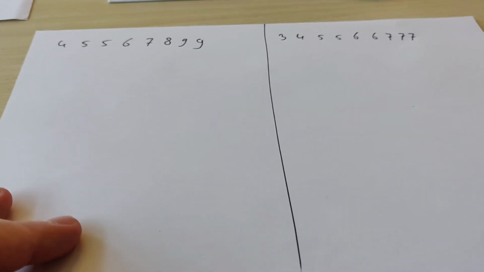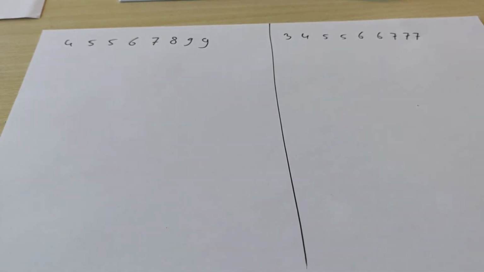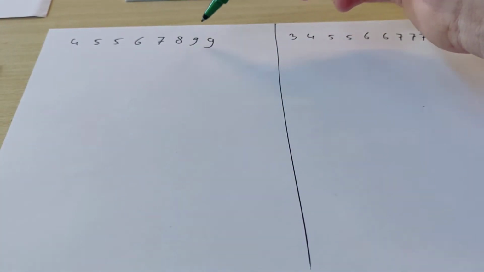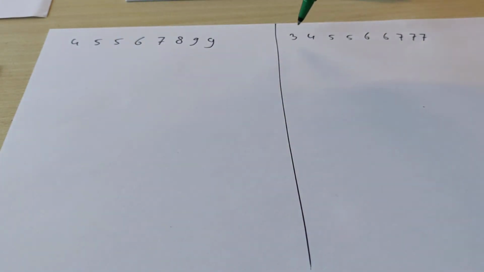I wrote down a couple of values here. Let's say that these are the marks that some people had for maths. One person had a 4, 5, 5, 6, 7, 8 and a 9 and a 9, and another person had this. And one difference here is that this is an even amount of values and this is an odd amount of values. There are 8 marks here and there are 9 marks there.